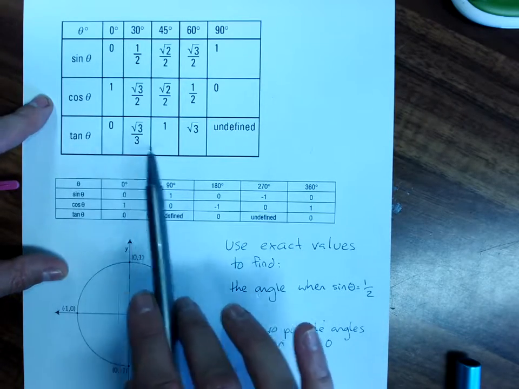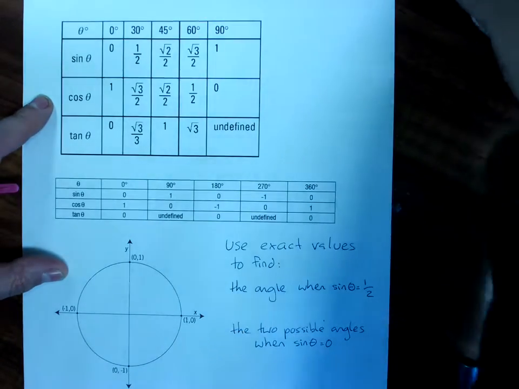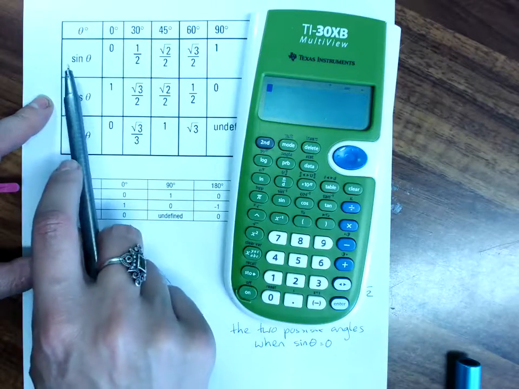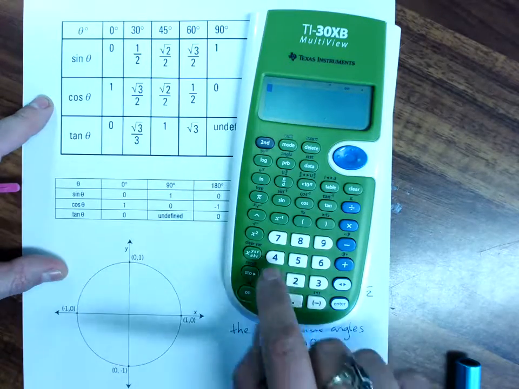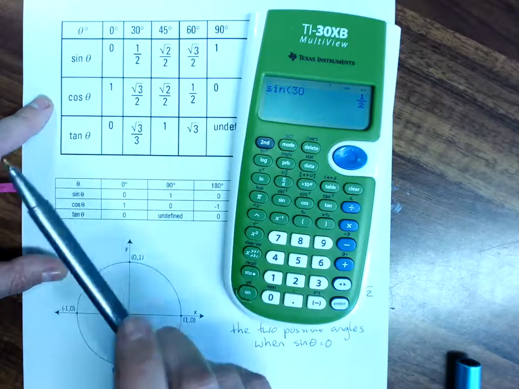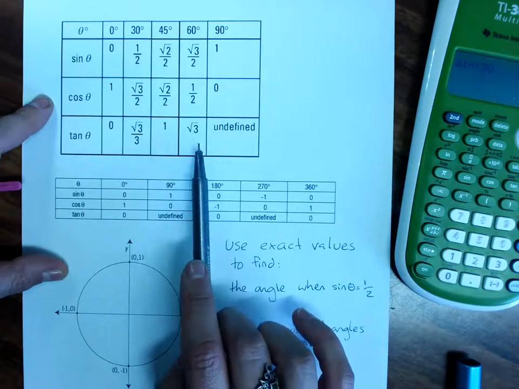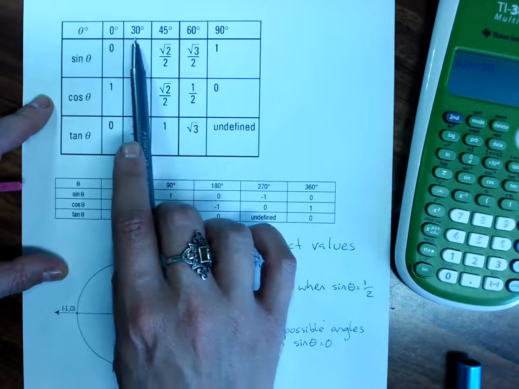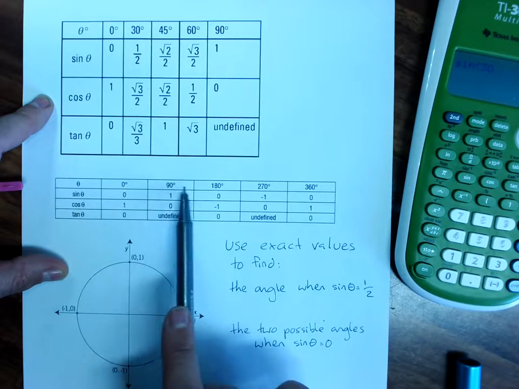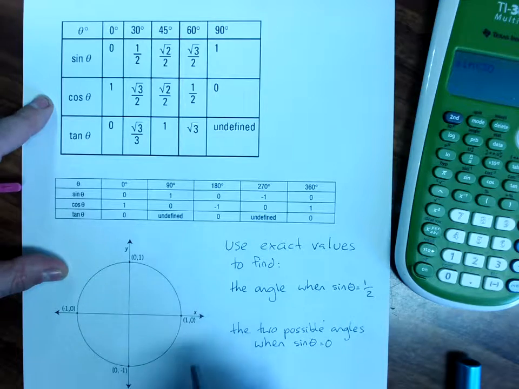The easiest way to get these, now that we know how they're found, is with our calculator. So if you needed to remember what sine of 30 degrees was, you'd just go sine 30, oh yep, it's a half. We learnt how to calculate and work all these out. For these, it was with the special triangles. 0, 90, 180, 270 is from the unit circle.